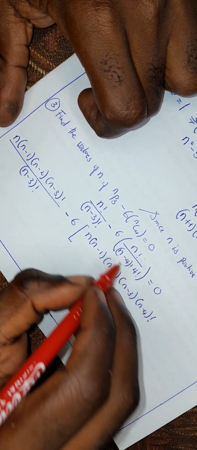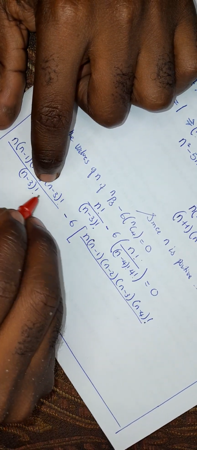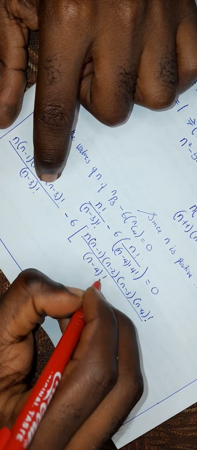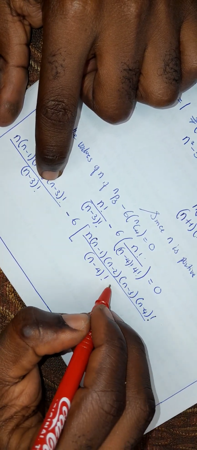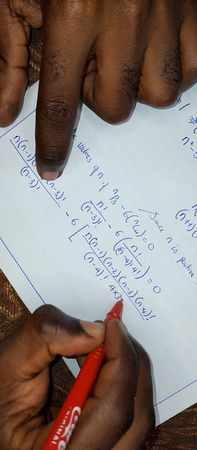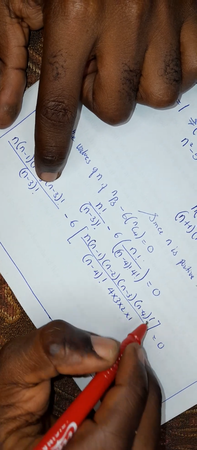I'm stopping at n minus 4 factorial to eliminate this, and I stopped at n minus 3 factorial to eliminate this. So there's n minus 4 factorial. I'll go straight to the point: 4 factorial is 4 times 3 times 2 times 1, equals 0.